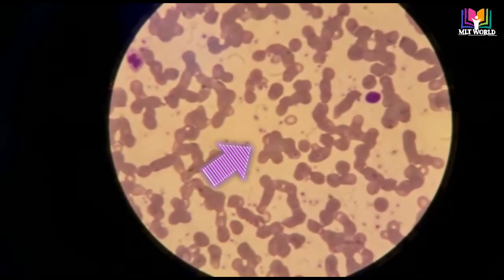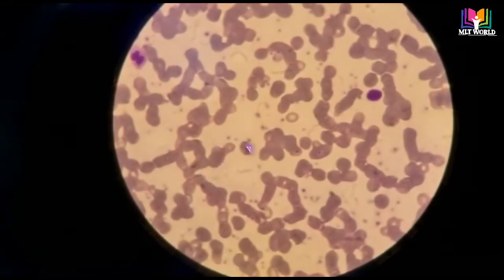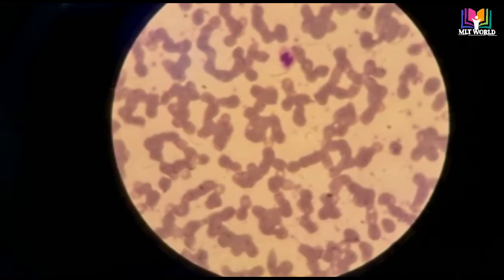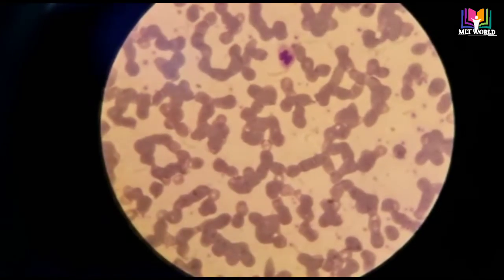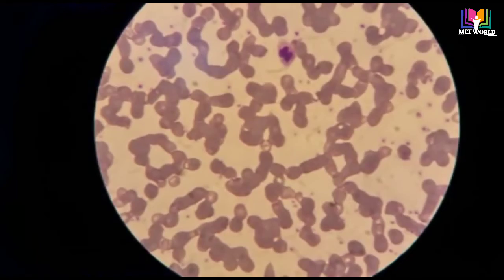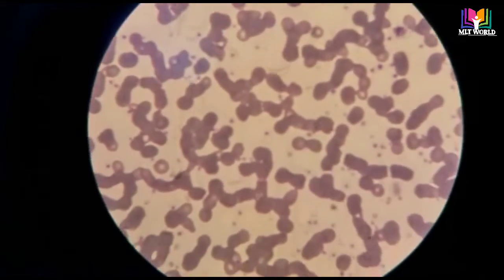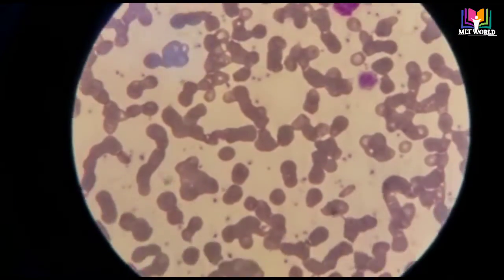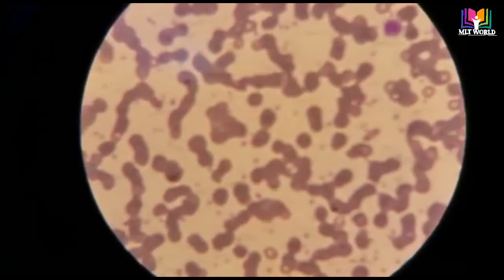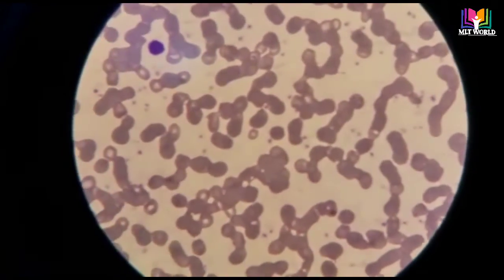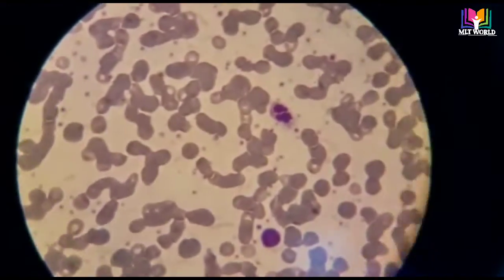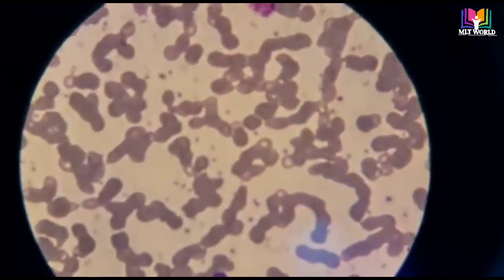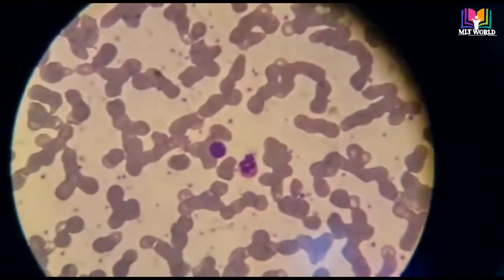As you can see, the small purple dots are the platelets that are seen in the peripheral blood smear. The others are RBCs, and the one cell that you are watching is a white blood cell. Now you see all these purple dots are platelets only. Sometimes you will see a little bigger size megakaryocytes also in peripheral smears, but mostly these platelets are what we will see in a peripheral blood smear.